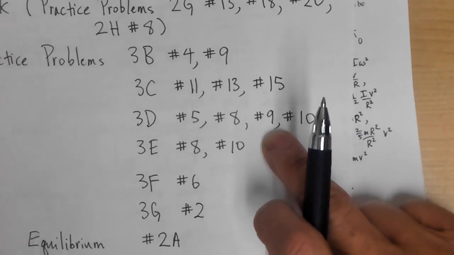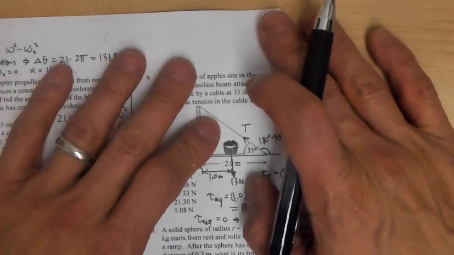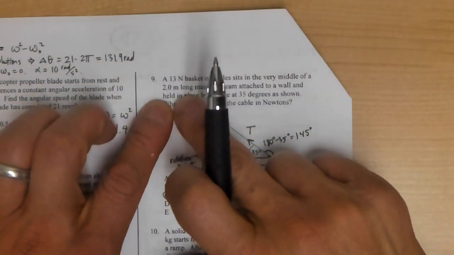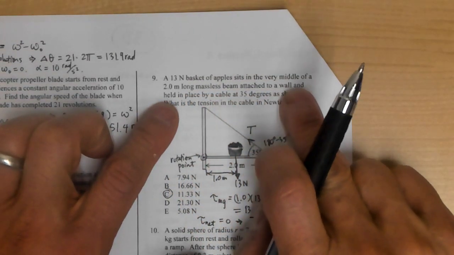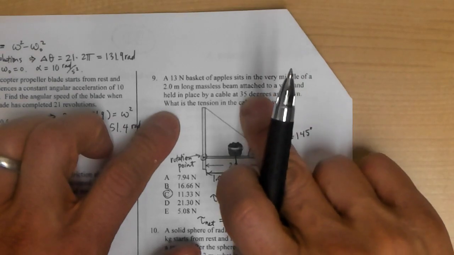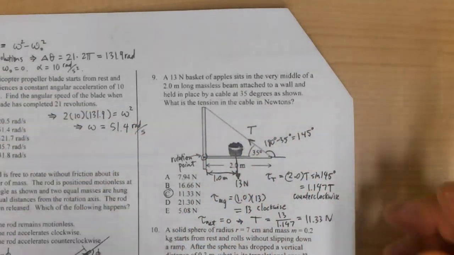Let's go on. Now we have number 9. A 13-newton basket of apples sits in the very middle of a 2.0 meter massless beam attached to a wall and held in place by a cable at 35 degrees as shown. What is the tension in the cable in newtons?